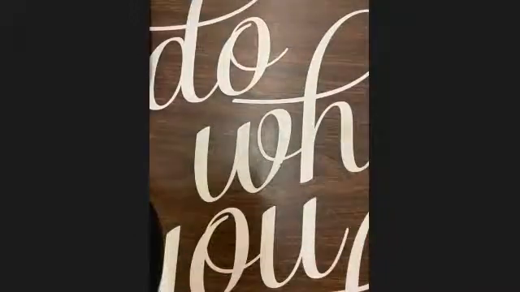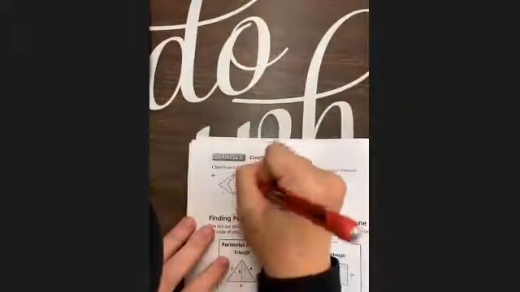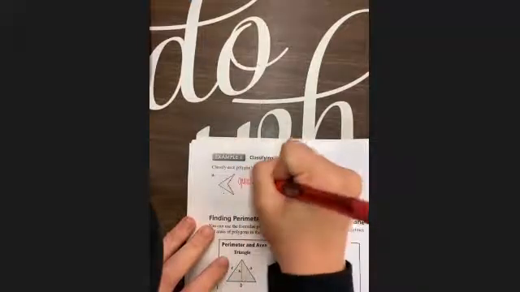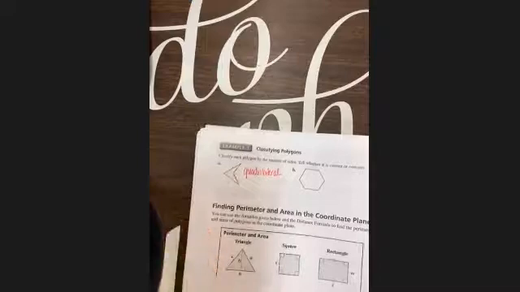All right, so then we're going to turn the page. Example 1 here, classify each polygon by the number of sides, then tell whether it is convex or concave. So I see 1, 2, 3, 4. So 4, if I look back, was a quadrilateral. That's why we don't call it a square, because that's not a square, right? That's just a 4-sided figure called a quadrilateral.